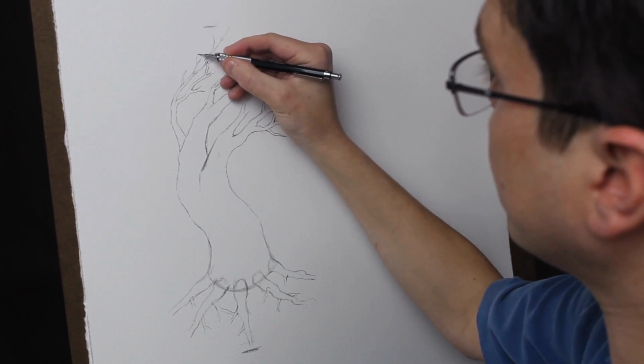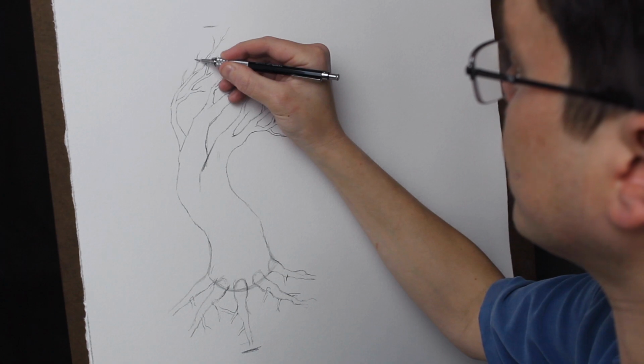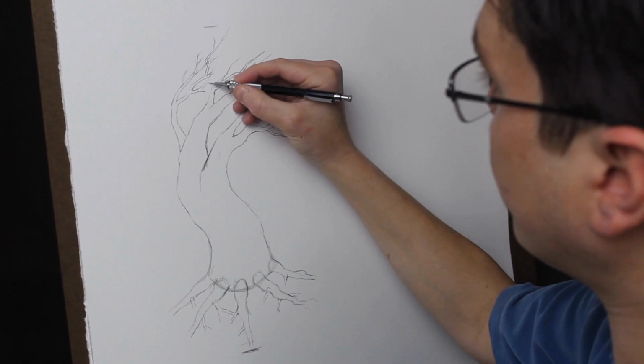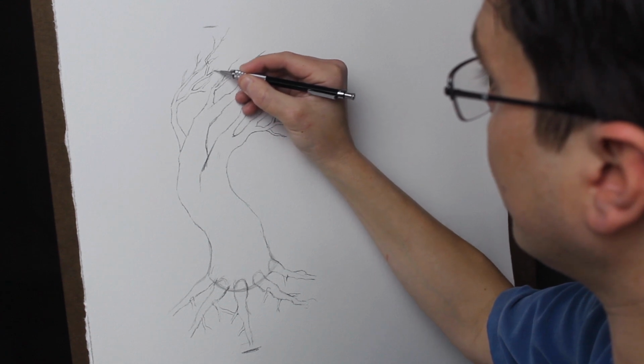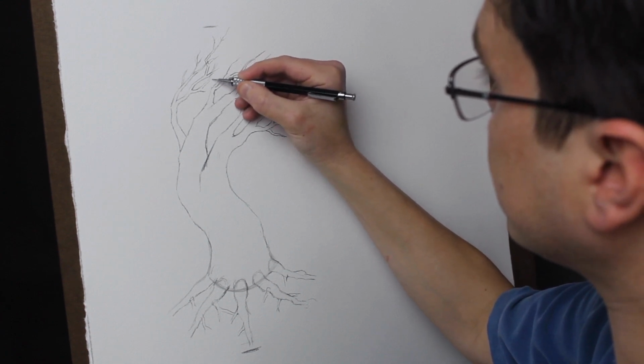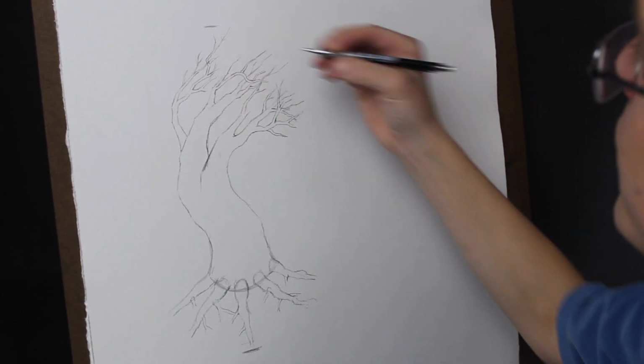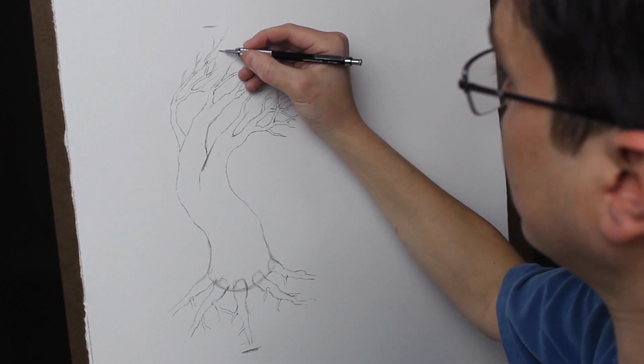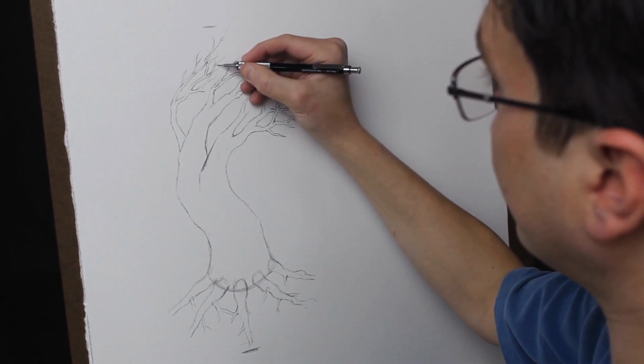Really what you can do sometimes, and branches grow in all sorts of directions, they intertwine. Sometimes I'll just draw a branch across another one, and then I'll wait until a little bit later to decide which branch I want to place closer to the viewer and which one I want to be further away.